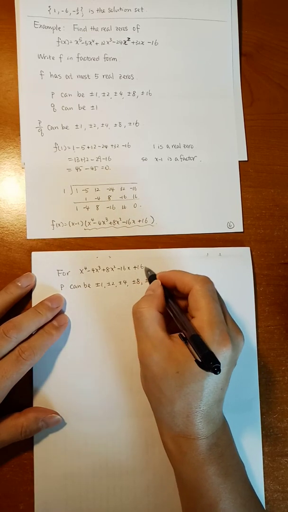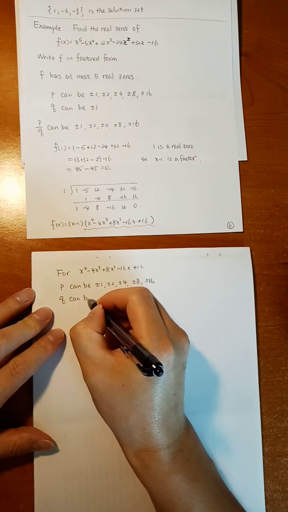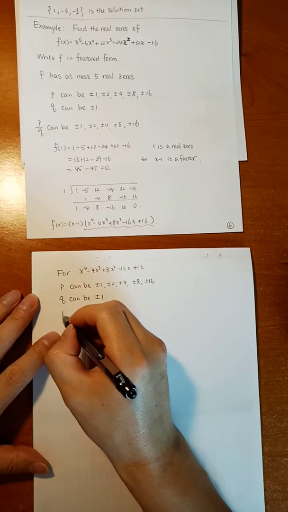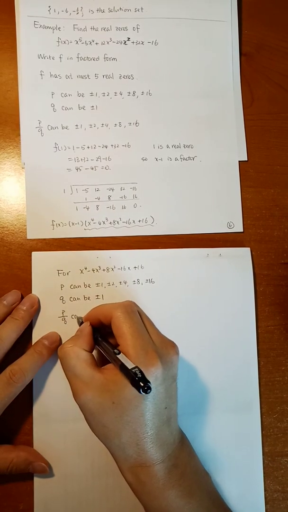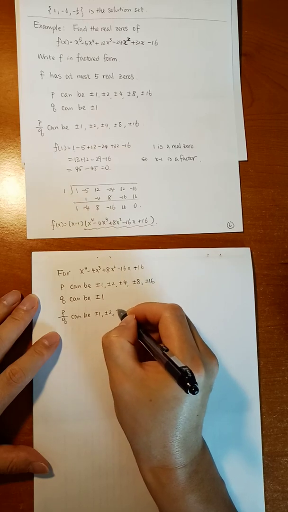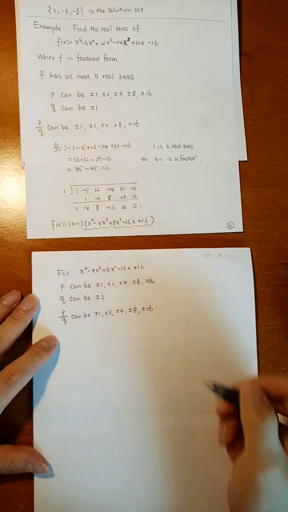This time you are talking about this 16. And q can be plus minus 1, the leading coefficient. Then p over q can be plus minus 1, plus minus 2, plus minus 4, plus minus 8, and plus minus 16.